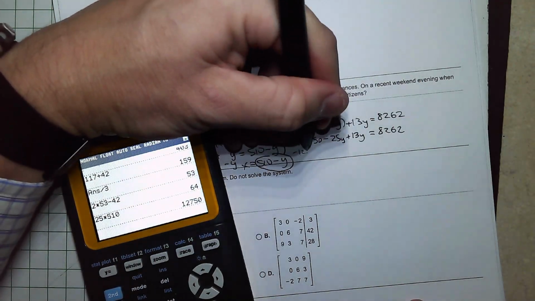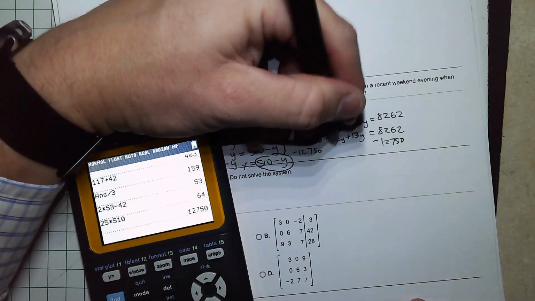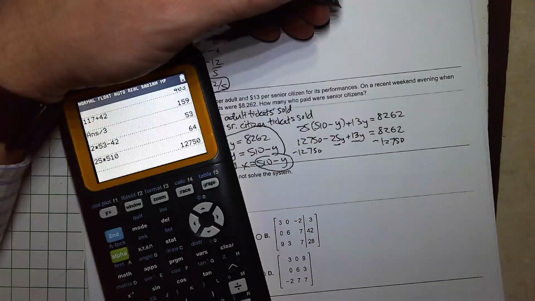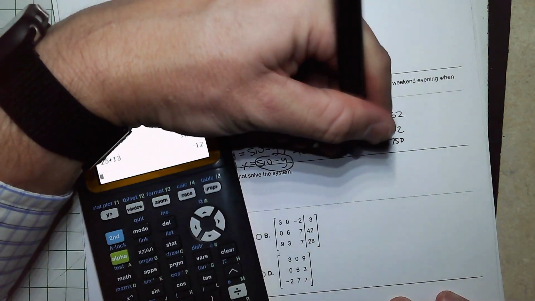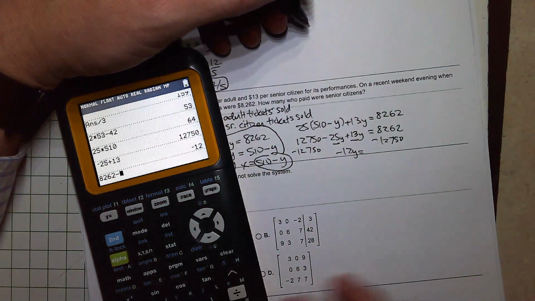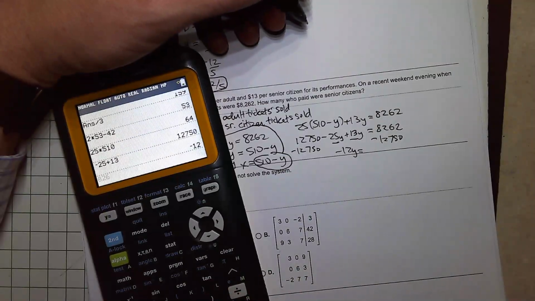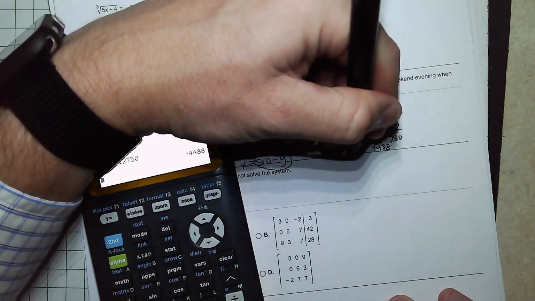I can subtract 12,750. And I can combine these two. Negative 25 plus 13, that's negative 12. So negative 12Y is equal to 8,262 minus 12,750, negative 4,488, divided by negative 12.